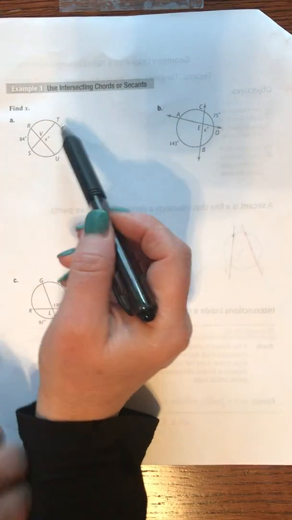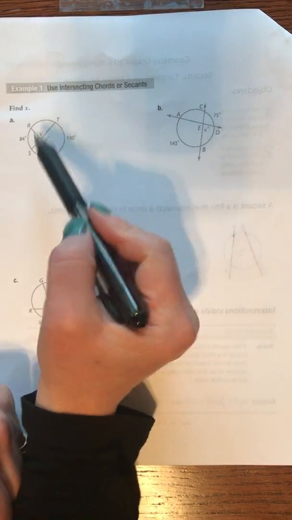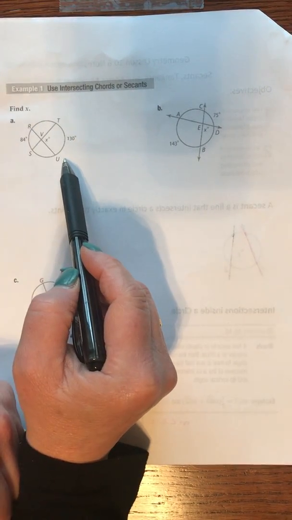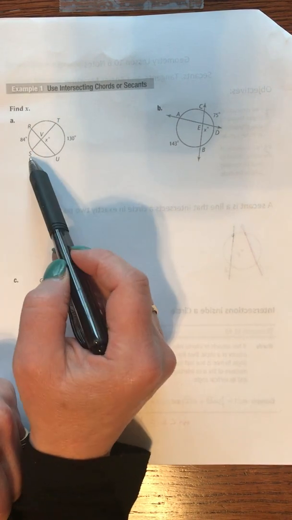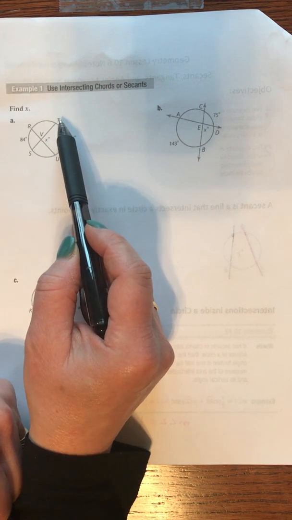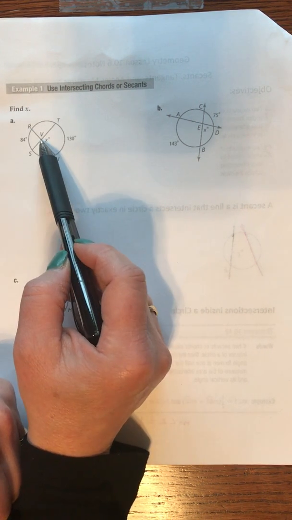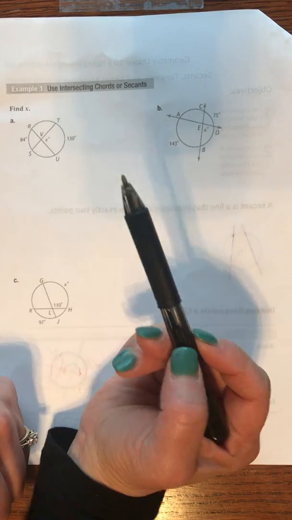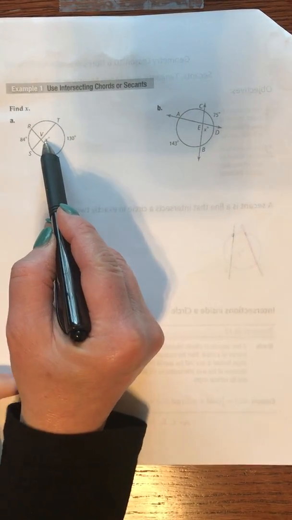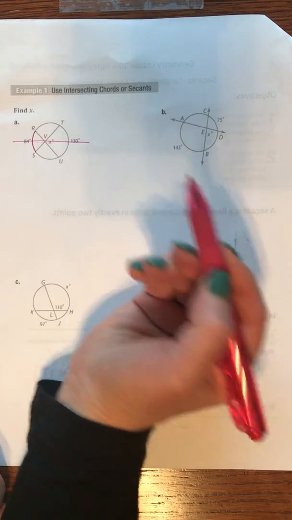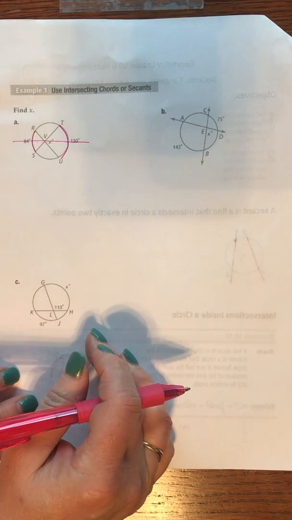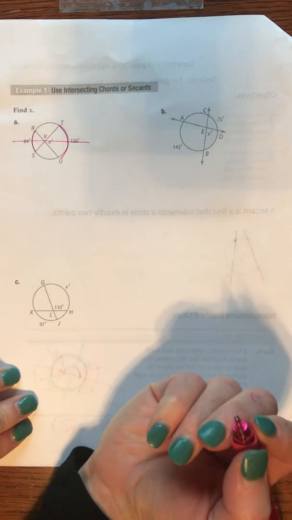Okay, in example A, I have RU, that is a secant segment because it intersects the circle in two places, and TS, which is also a secant segment. Again, it intersects in two places, and they intersect each other at point V, creating 4 different angles. So we want to find the value of X, and you can see that if I drew a line through angle X, it would also go through arc RS and arc TU. So those are the arcs that I'm going to use to help me find the measure of angle X.